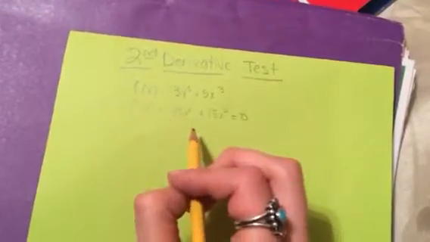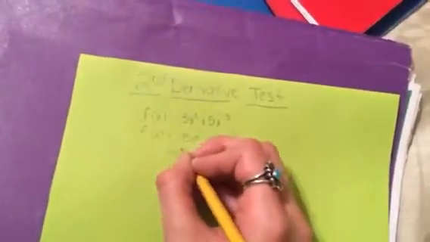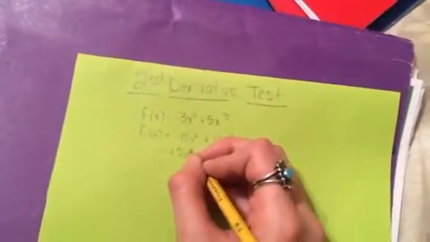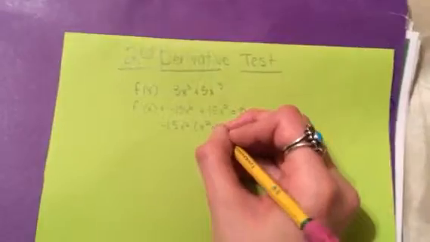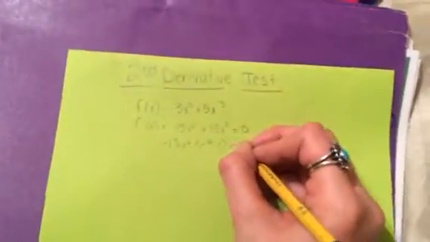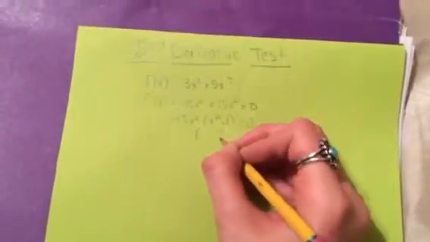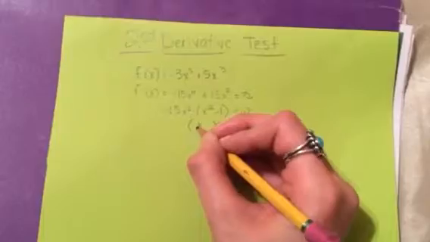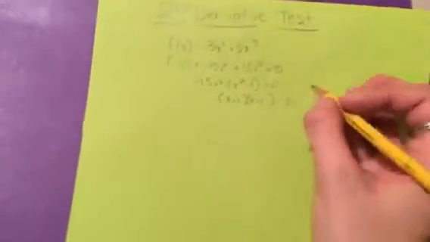Since 15 is a common factor, we can factor it out of the equation and set it to 0. And then x squared minus 1, that is factorable as well: x minus 1, x plus 1 equaling 0.